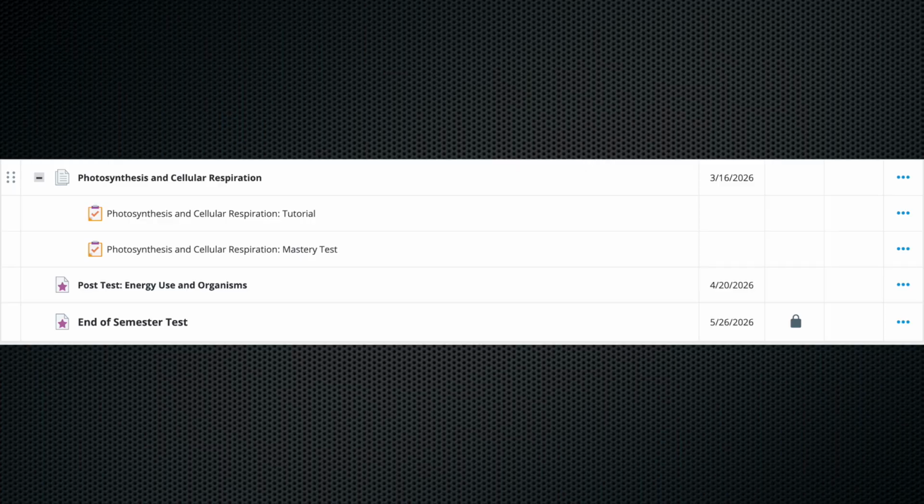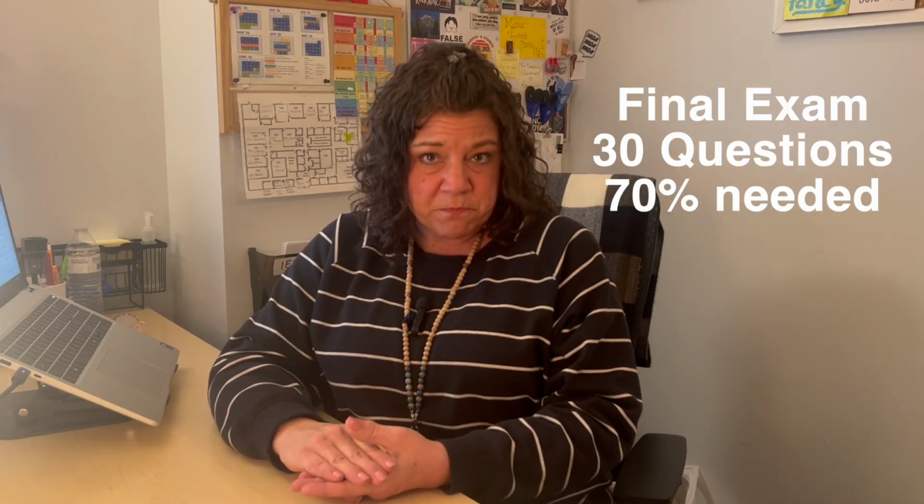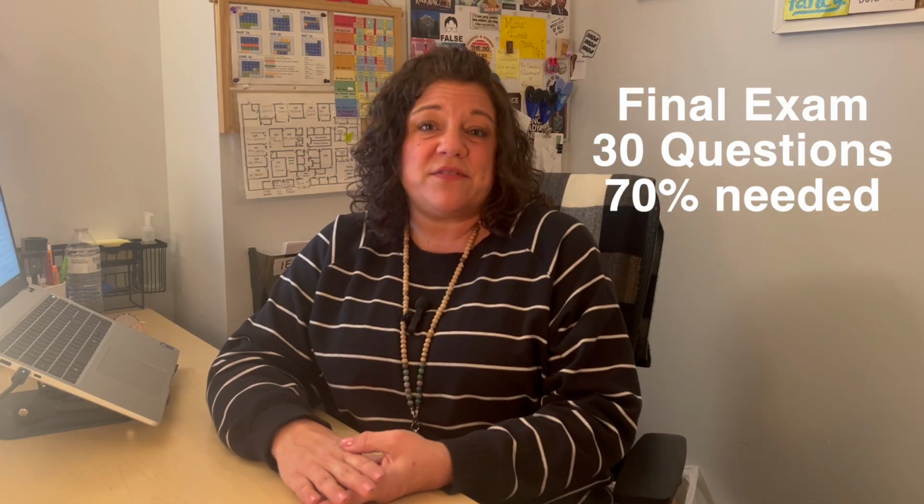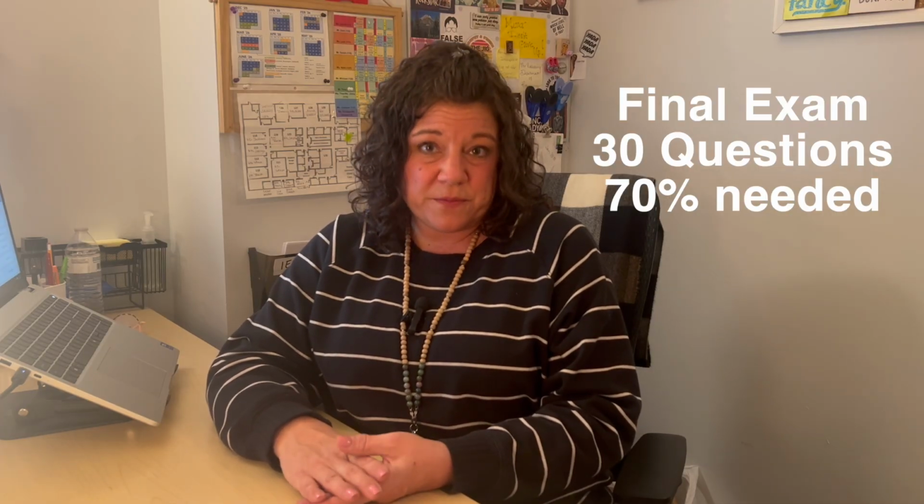When you get to the end of your class, you'll have a final exam, and that has to be unlocked by your coach. There are also certain teachers that can unlock that. Final exams typically have about 30 to 40 questions on them, and you have to get 70% on those.